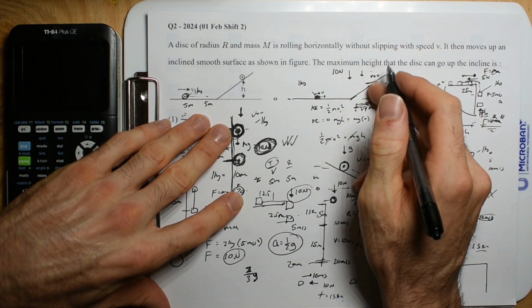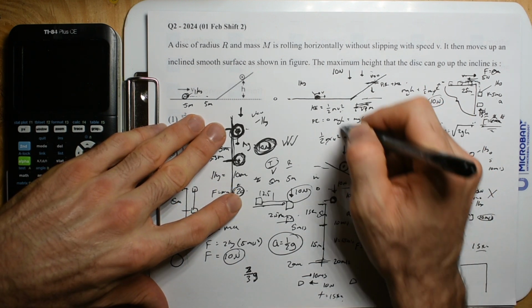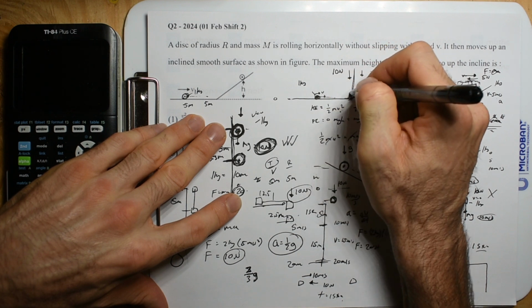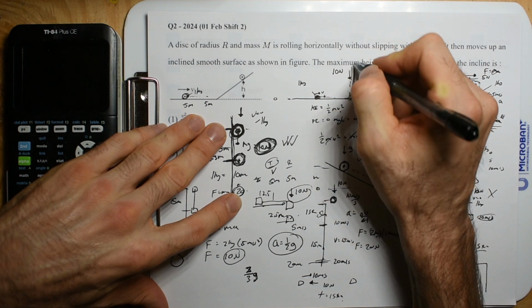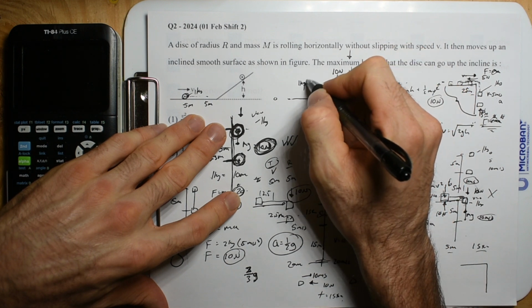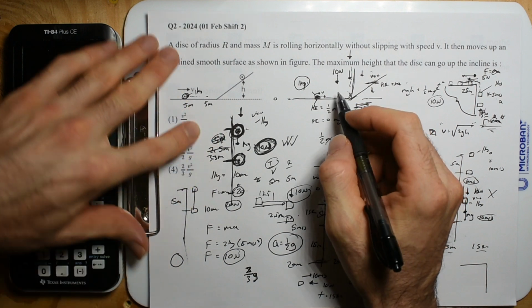Let's say this starts to roll up a vertical slope, so it just instantly rounds a corner and now it's going up vertically. Well, gravity will provide a 10 Newton force because this is a 1 kilogram mass, and that's the only force that it can provide.